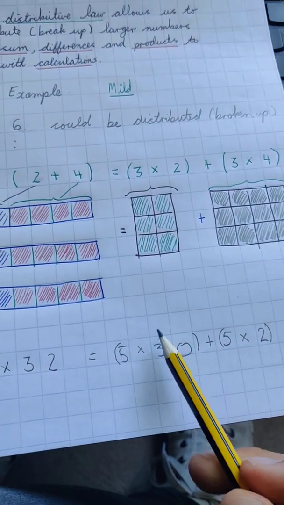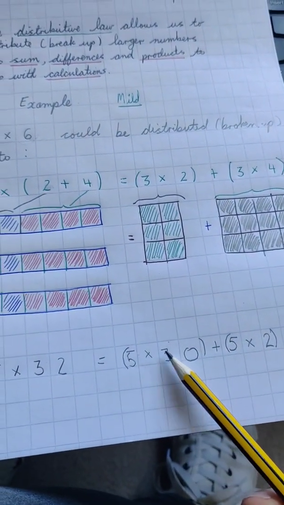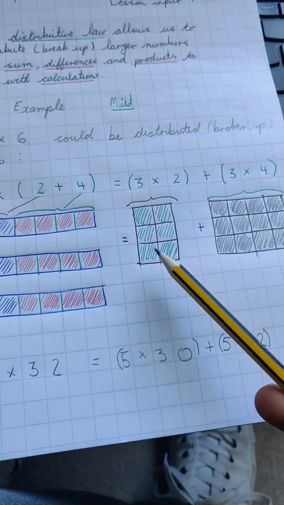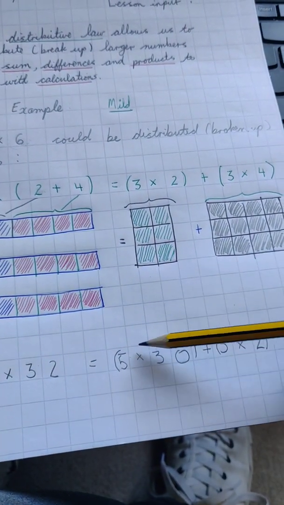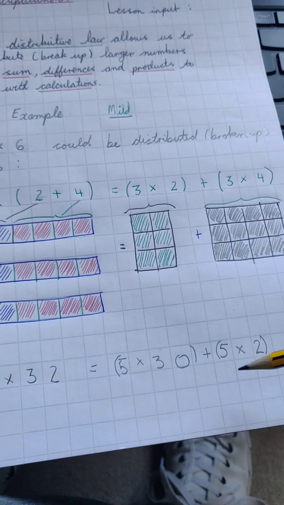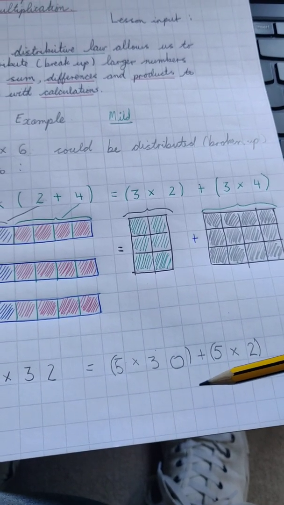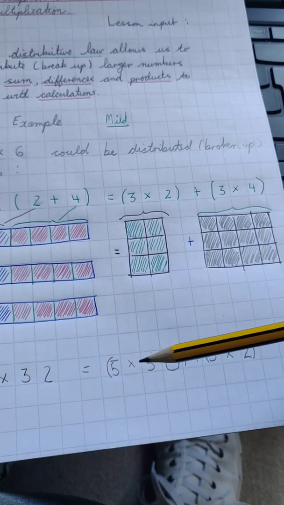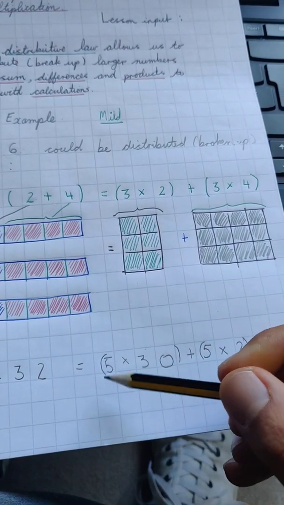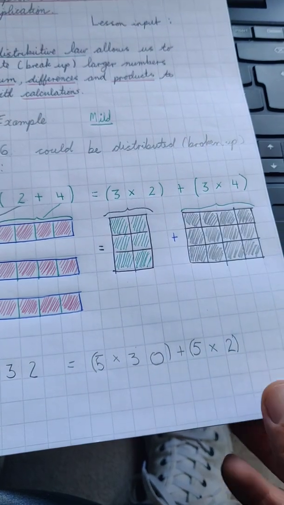Now, ideally, I would like you to represent these using arrays in this manner. So that would be 5 lots of 30. That's quite a lot of drawing. But I want you to represent and to see what you're actually doing. So you actually have 30 items.